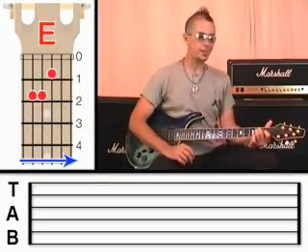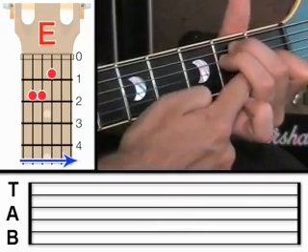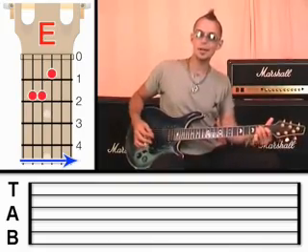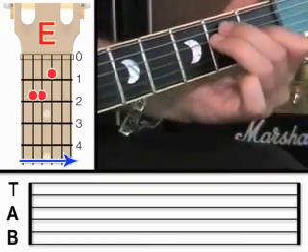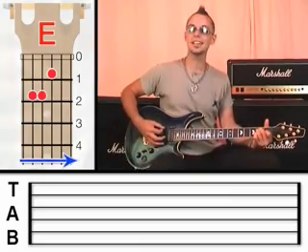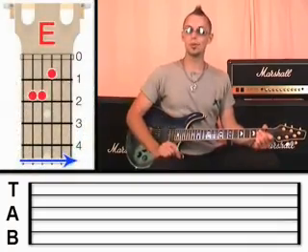So if any of these notes sound incorrect, it's probably because you're accidentally touching one of the strings with the back of your fingers. Okay? So it might take a little bit of work and you'll need to shuffle your fingers around and get used to how to hold down the chord, but eventually you'll get it sounding nice and clear. So that's something to work towards.